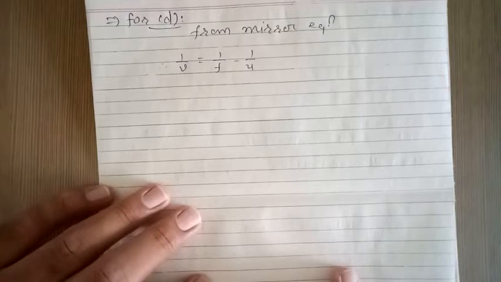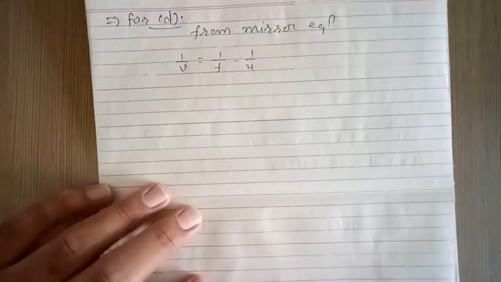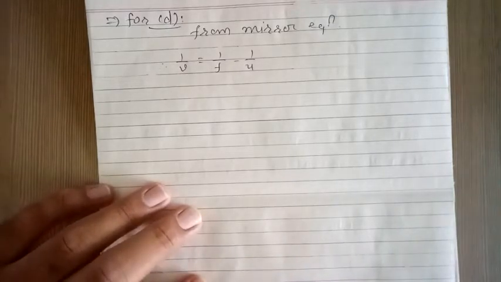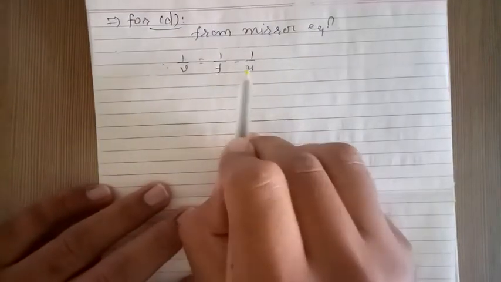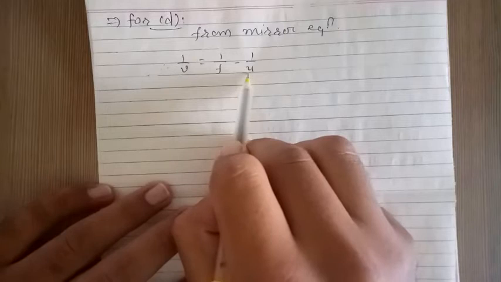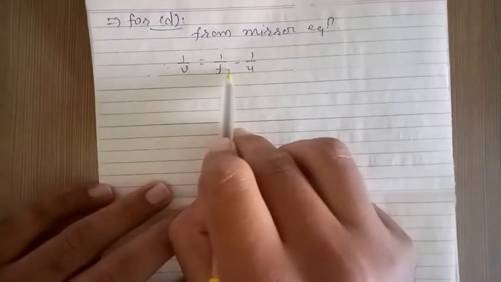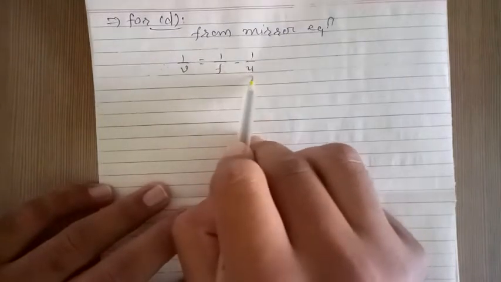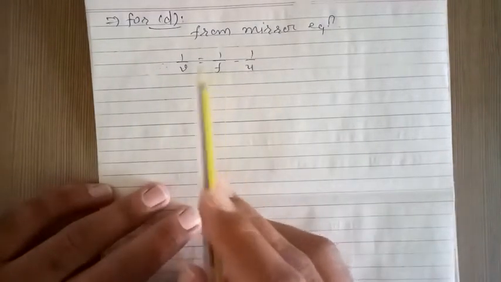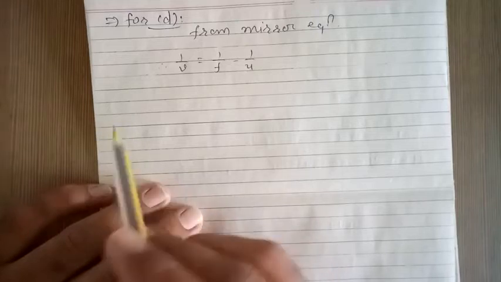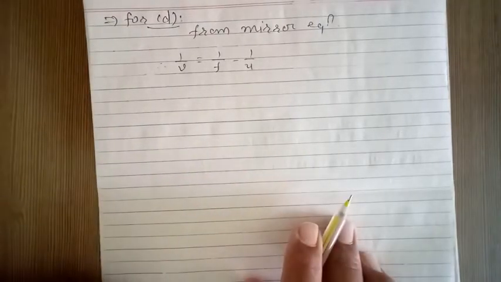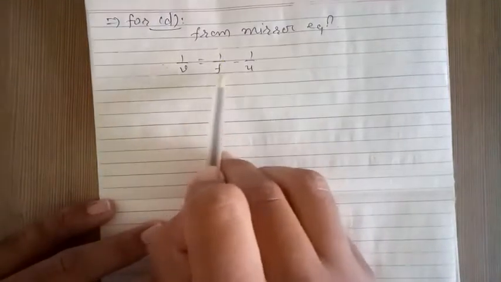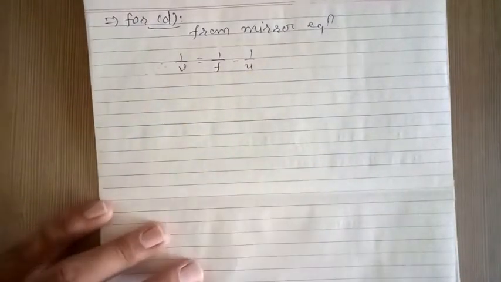right? Now for a concave mirror we know that f is negative, but u is also negative. So f is negative, u is also negative, then we can say that in this condition 1 by f minus 1 by u is greater than 0.